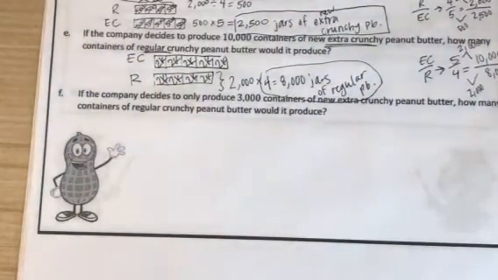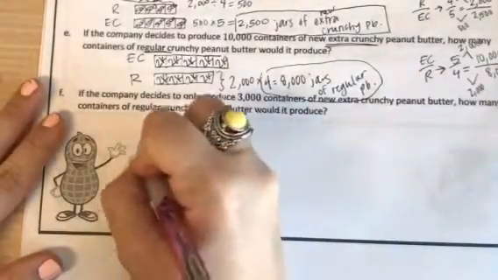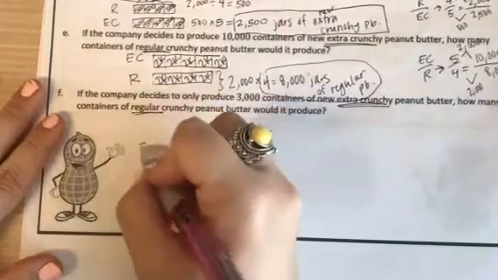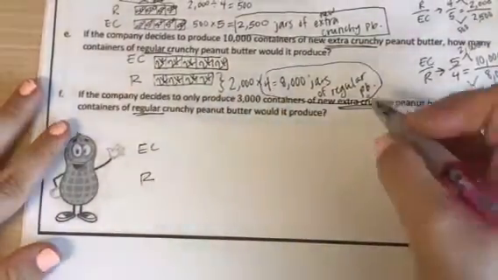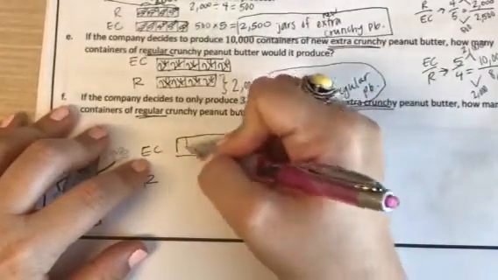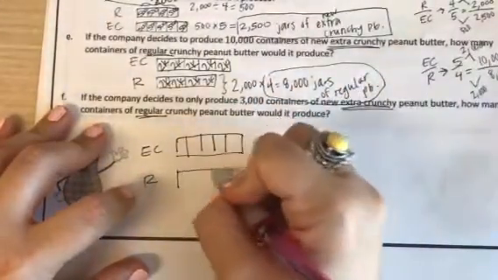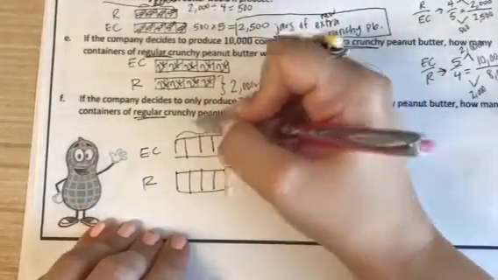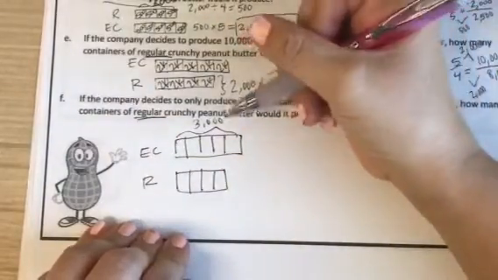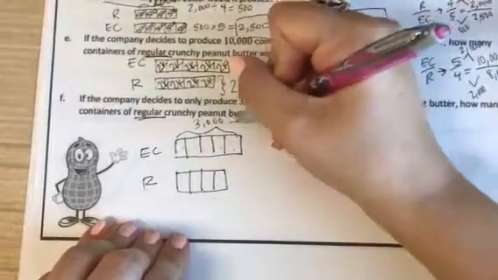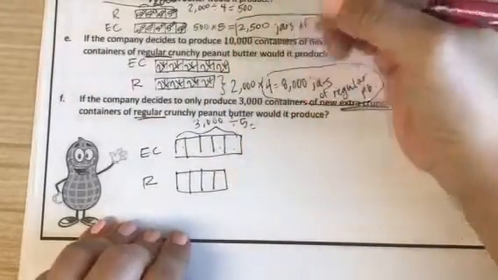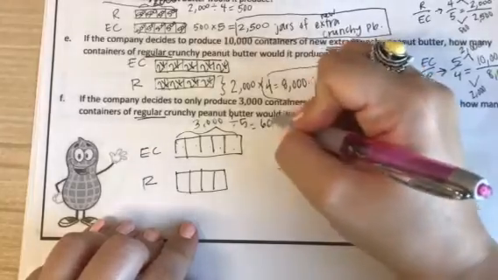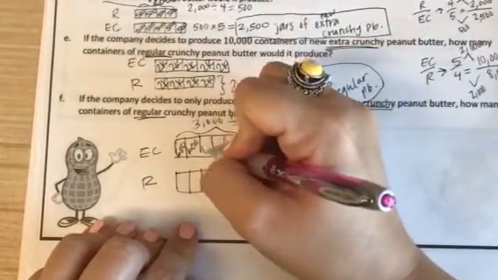And the last one, if the company decides to only produce 3,000 containers of new extra crunchy peanut butter, how many containers of regular crunchy peanut butter would it produce? So it's talking about extra crunchy to regular, okay, which is a 5/4. 3,000 of extra crunchy. So I divide that by 1, 2, 3, 4, 5 to find the value of each one. Okay, 3,000 divided by 5 is 600. So each one is going to be 600.